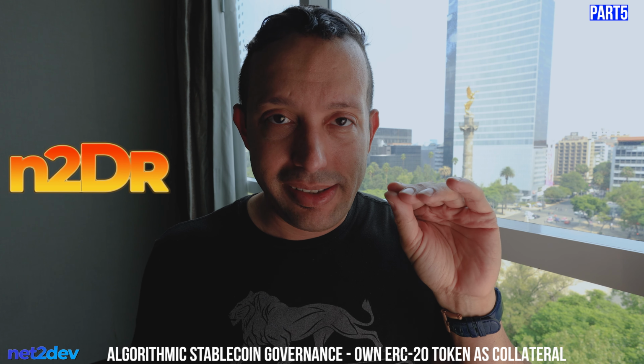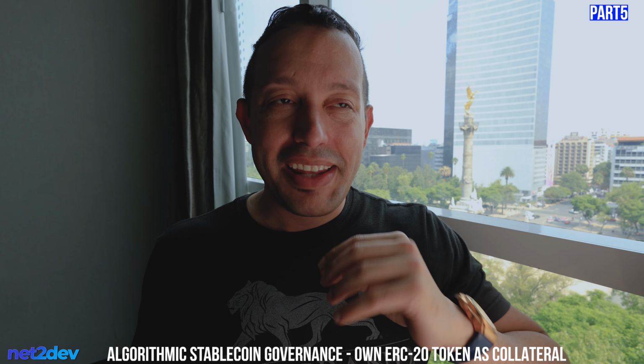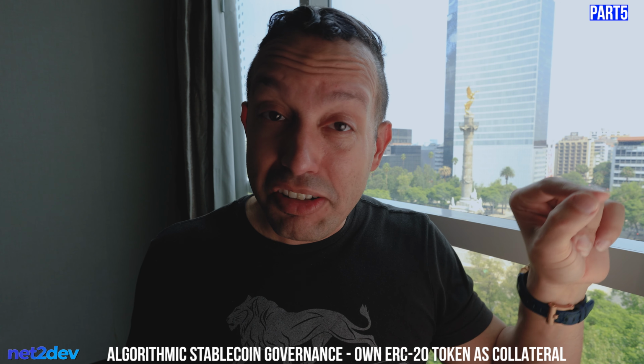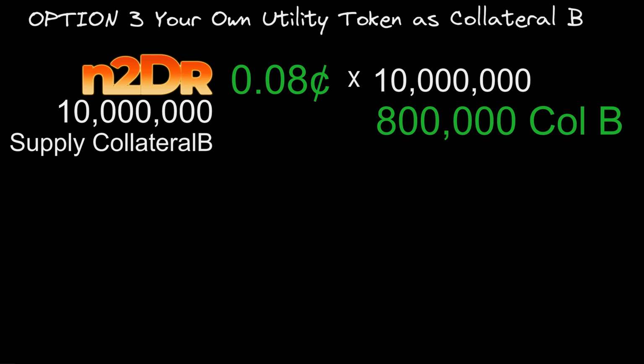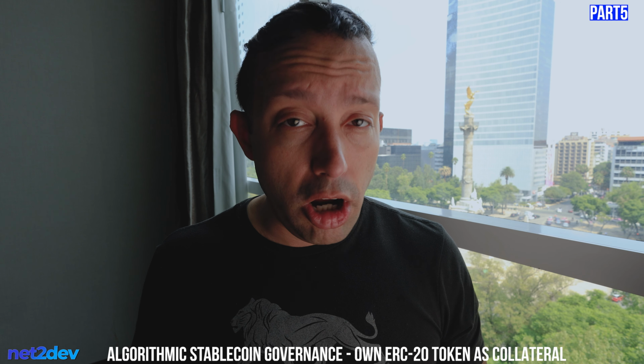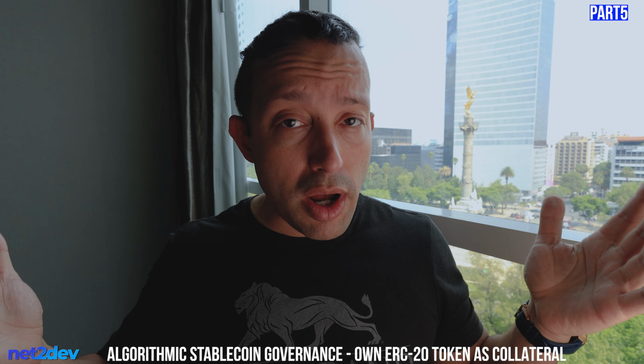Now we have to work with the N2DR token. This is the utility token that is backing the algorithmic stablecoin that we're building, which means I have to make sure that the price or the supply allows the collateral that is stored in the vault to maintain the $800,000 requirement. How do we do that? If for some reason the value of the N2DR drops, we have one of two choices. We can drop additional N2DR tokens as collateral to replenish what we lost in collateral value due to the price drop, or we could burn N2DR tokens.